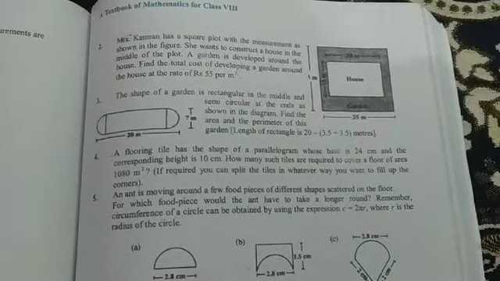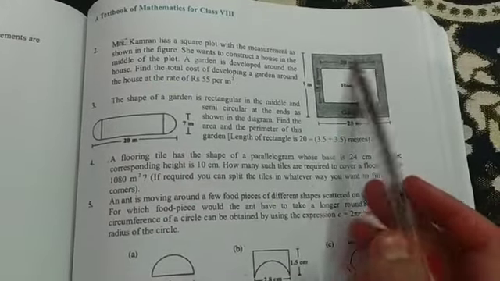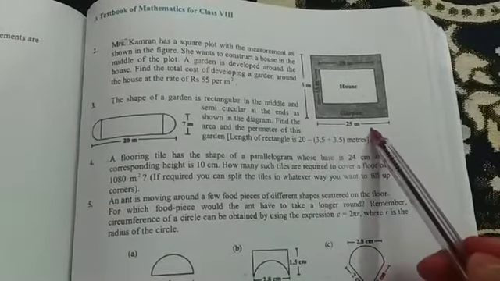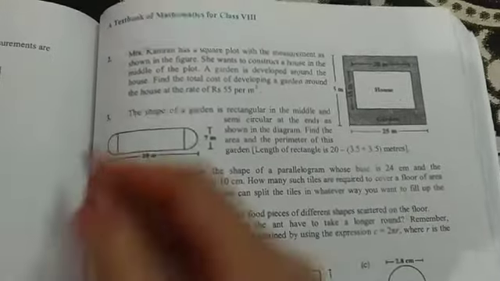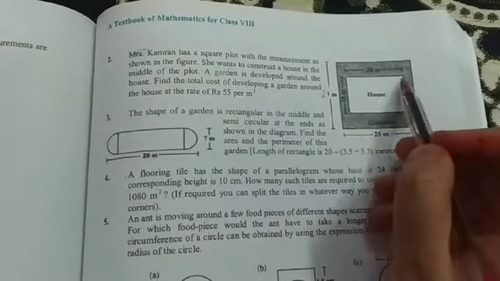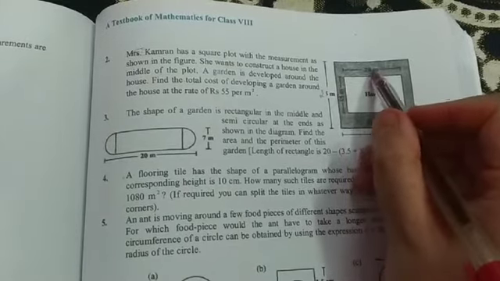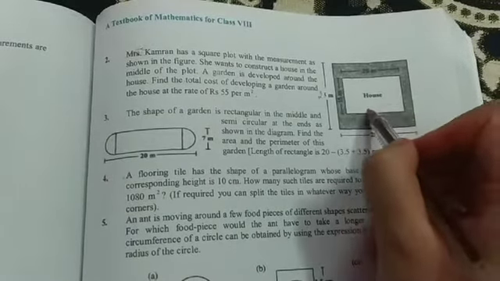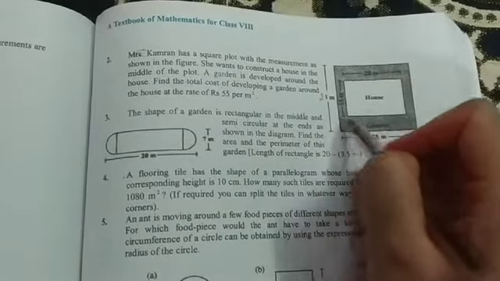So what is the question? Mrs. Kamran has a square plot. Okay, these dimensions are given. The outer dimension is 25 meters, and it's a square plot, so this side will also be 25 meters. Now, inside it, the house that she wants to build in this plot, its dimensions are also given: 20 and 15. Okay, this is the house, and between the house and the plot she wants to make a garden in this area.